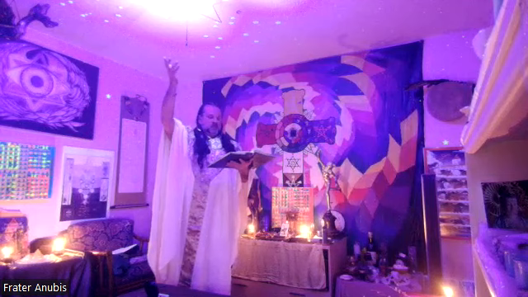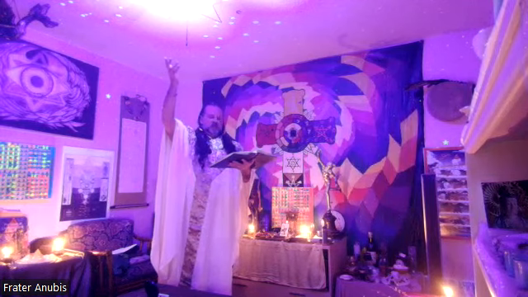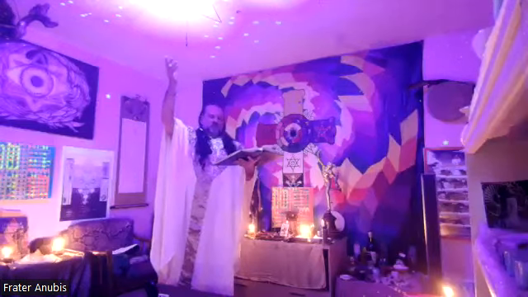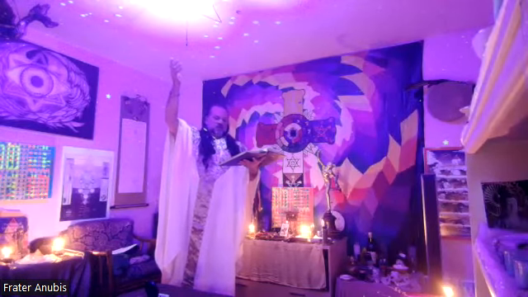The pyramid of power is complete only when crowned with the Ujat, thus becoming a complete symbol of the great work and a projection of our true will.